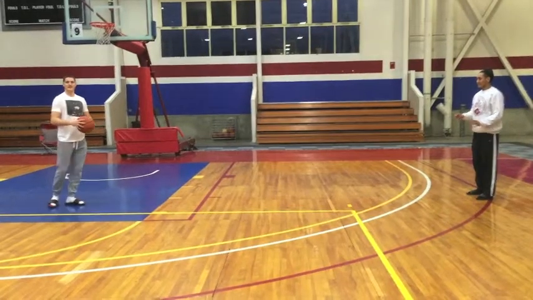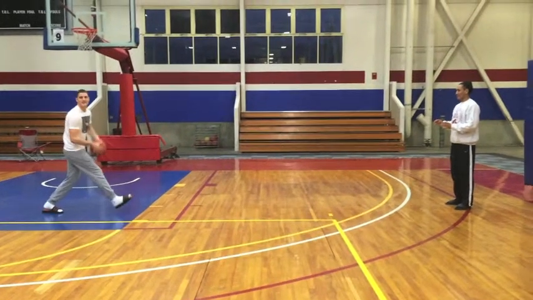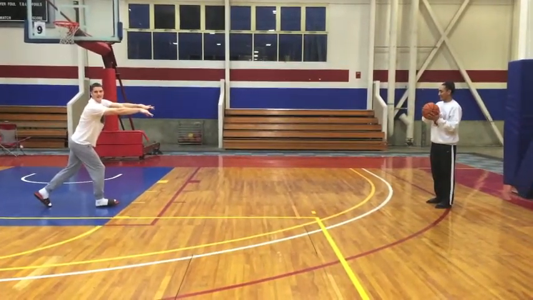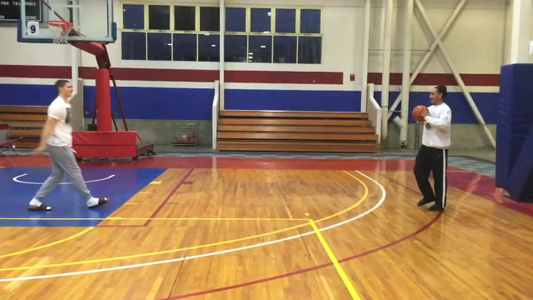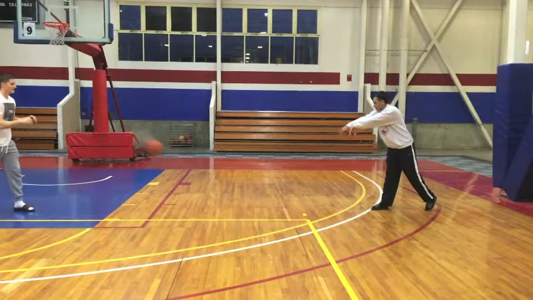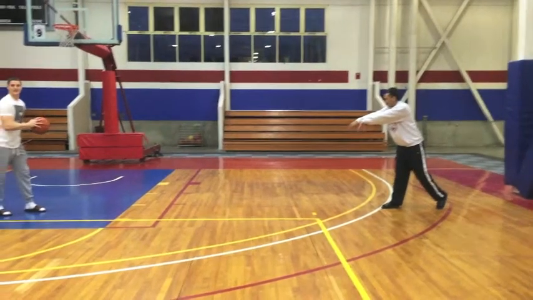The boy Noah is passing the ball to is the outside force stopping the ball from moving in its current direction. When the ball is bounced, it is at rest on the ground for a slight second until it is bounced into Noah's hands.